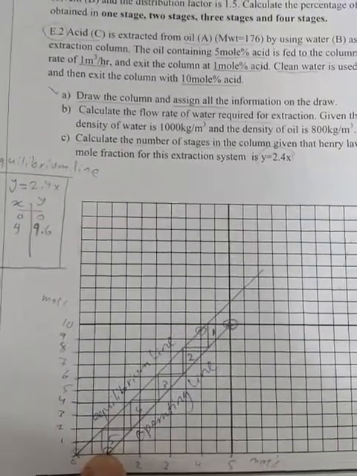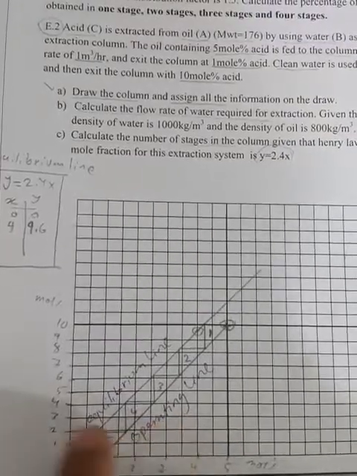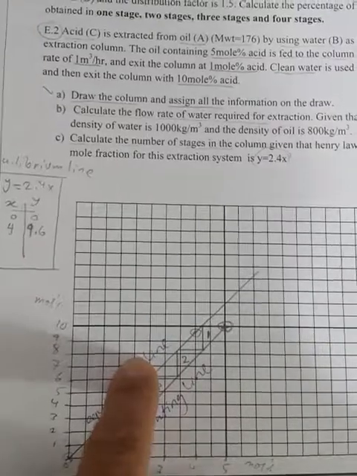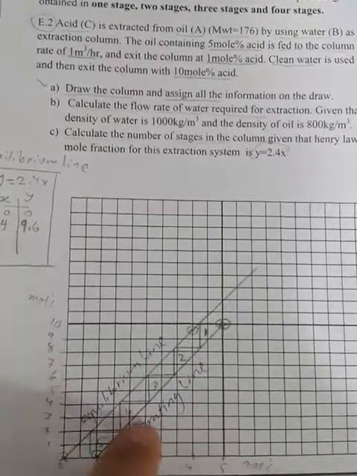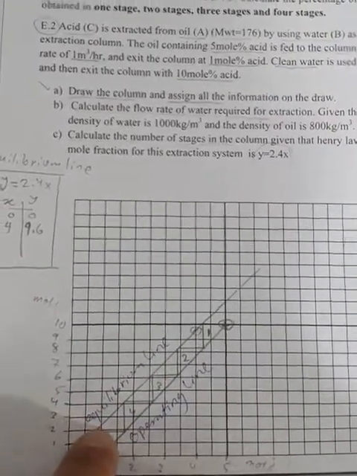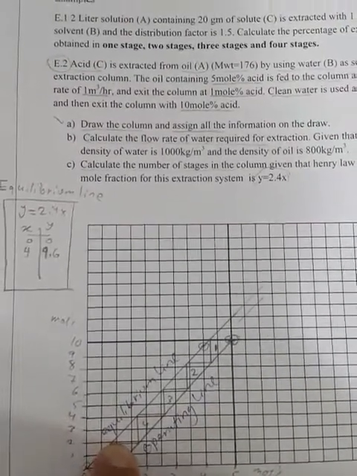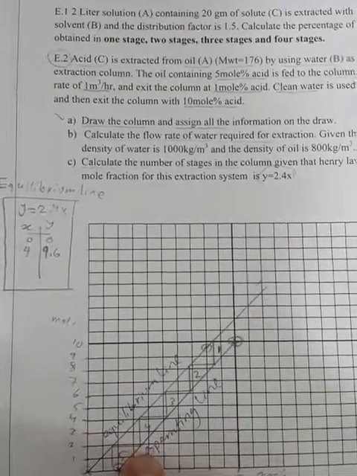And the difference here is that our operating line comes below the equilibrium line. In gas liquid absorption, it was vice versa. The operating line was above the equilibrium line. This is the only difference, while the procedure and calculations are all the same.